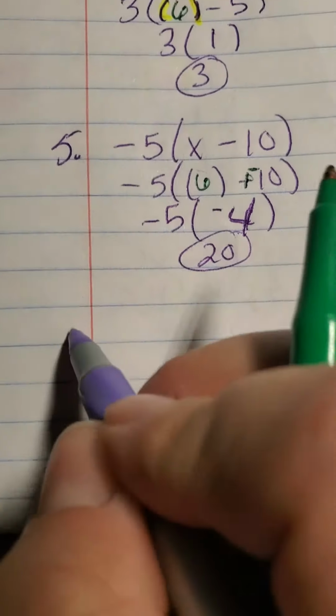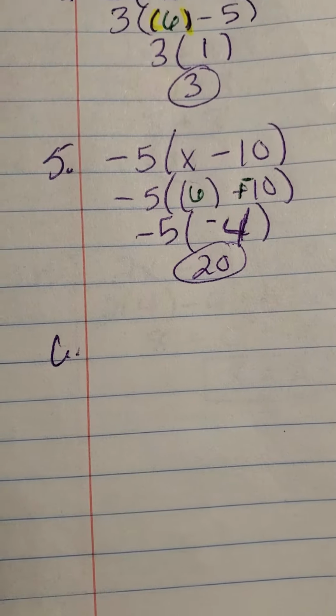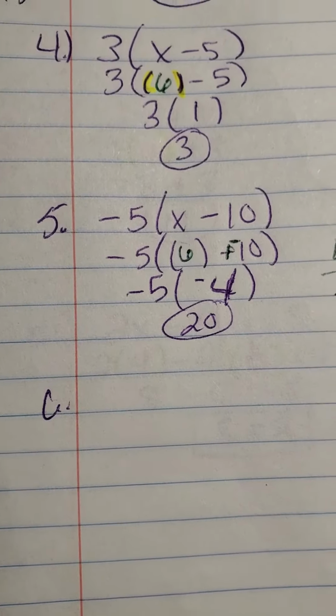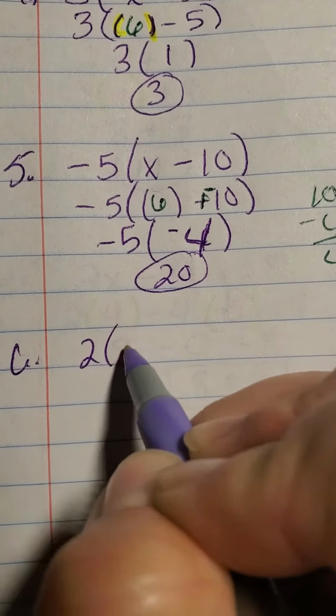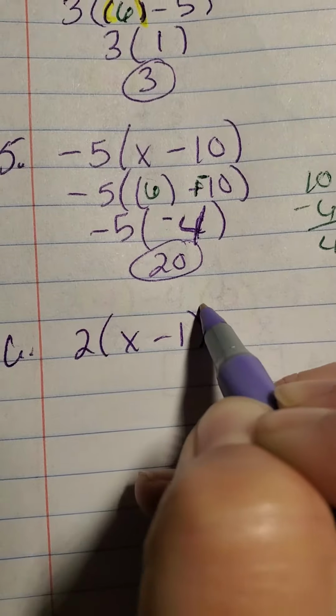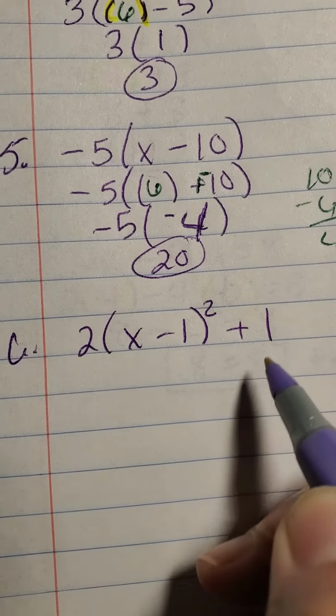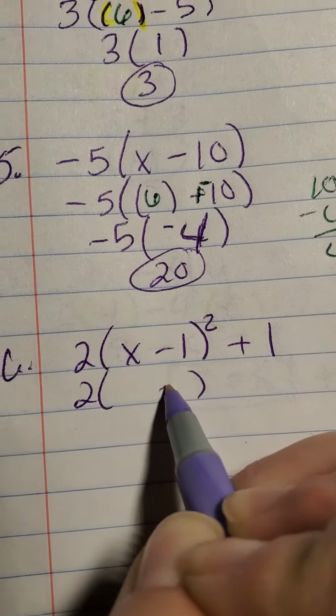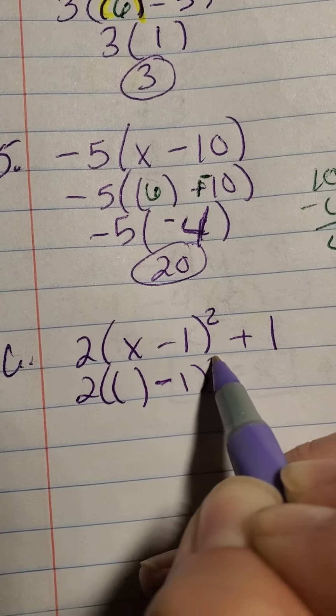All right, number 6. Oh, we worked this one in class earlier. All right. 2 times the quantity, x minus 1, end quantity squared, plus 1. Inside here, we have a set of parentheses where we're going to substitute.